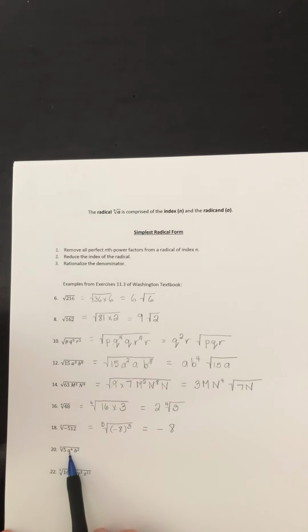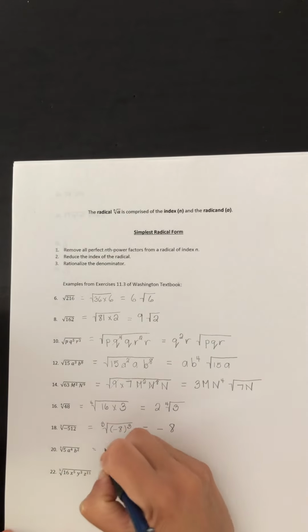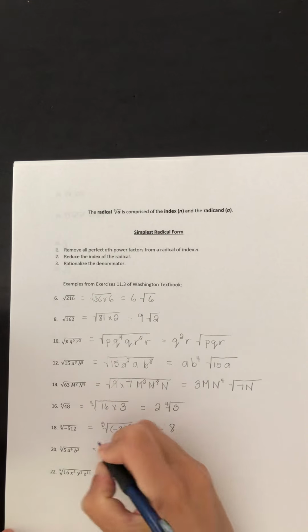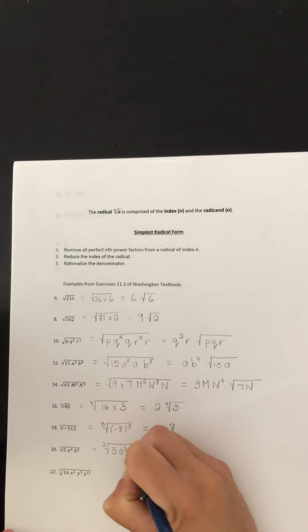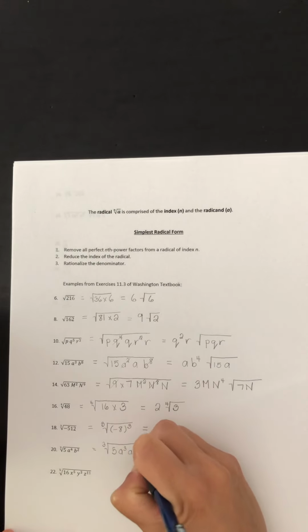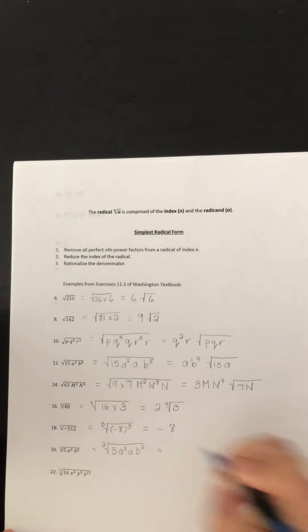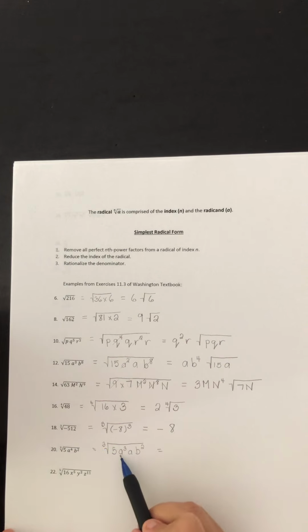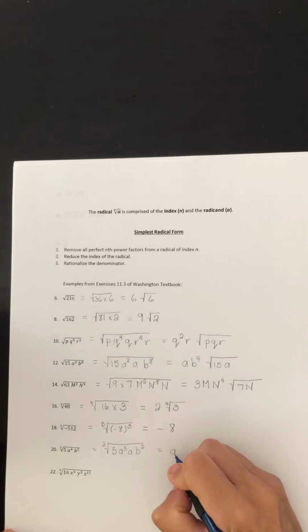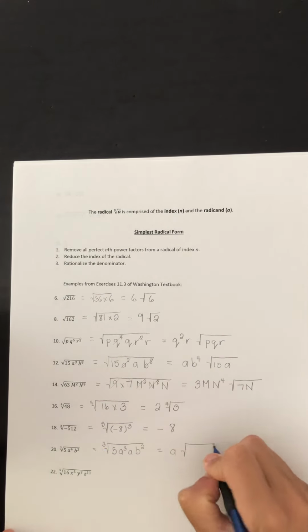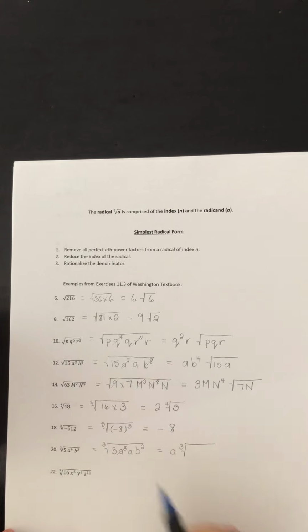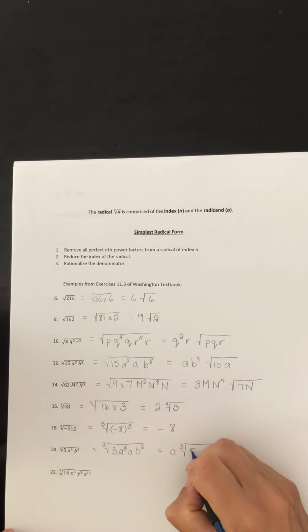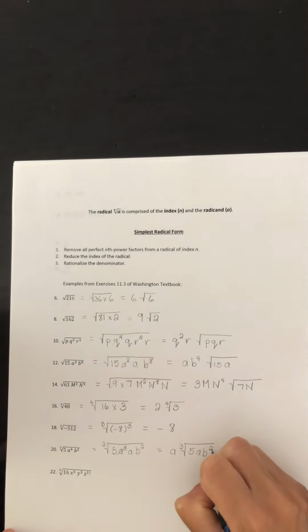But we can change a to the power of 4. So we should change it to a cubed times a, because then that allows us to do the cube root of a cubed is a, and then left under the cube root sign, so we've dealt with this part already, will be 5ab squared. Just like that.